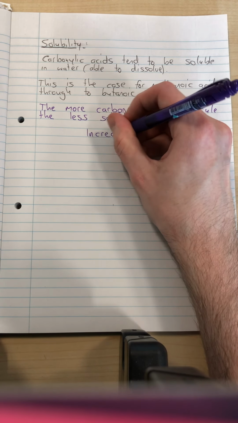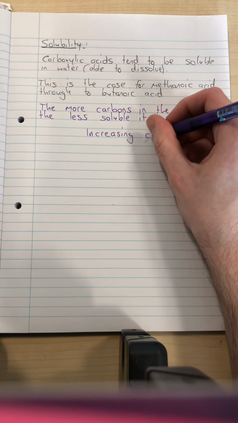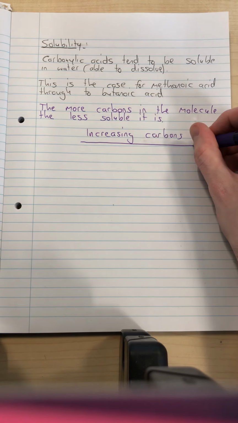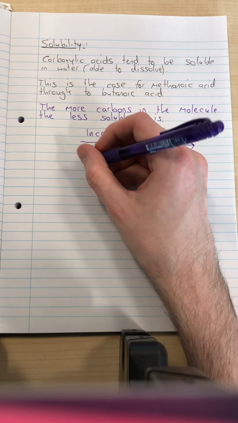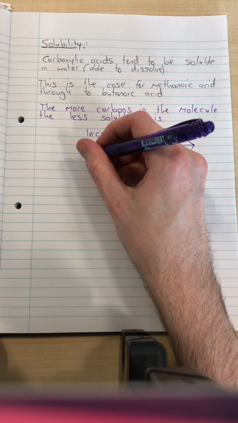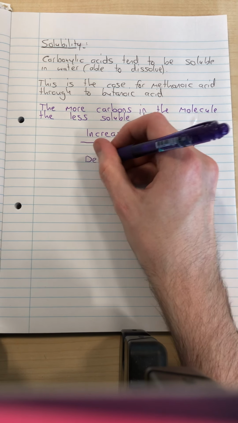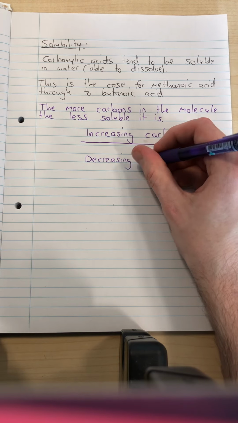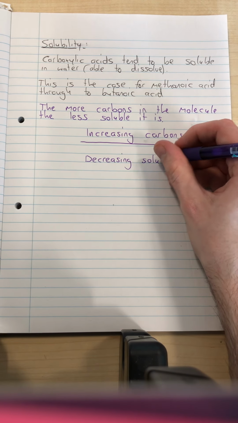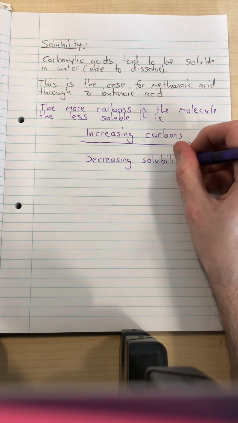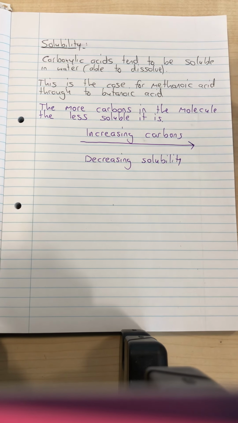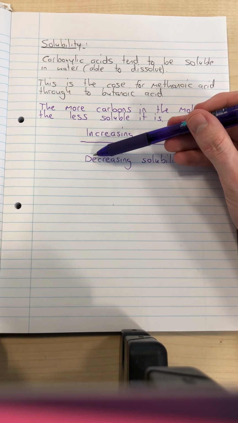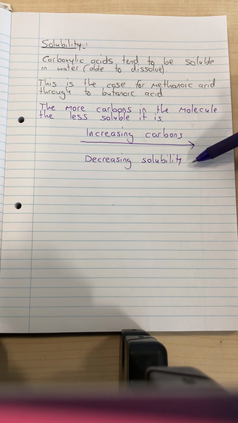I'll try and summarise that. As we increase the number of carbons, there's a decrease in solubility.